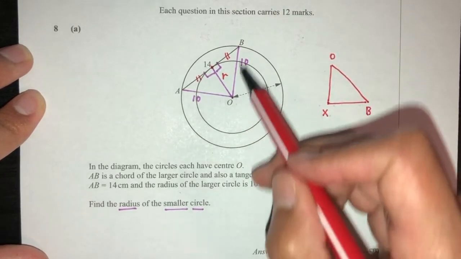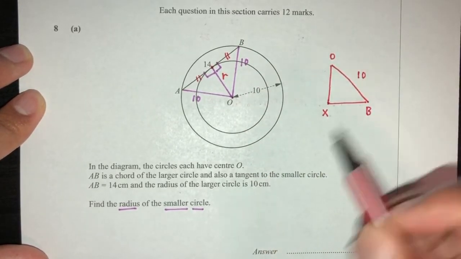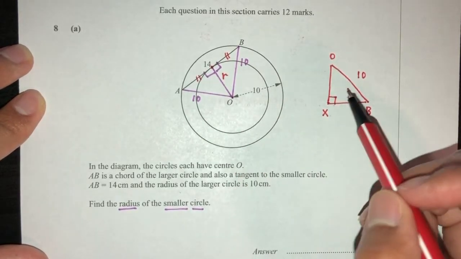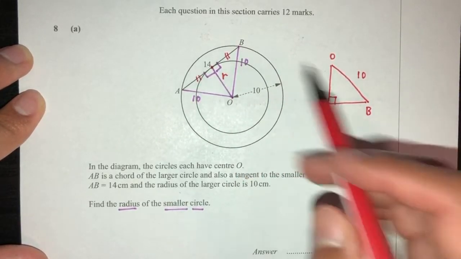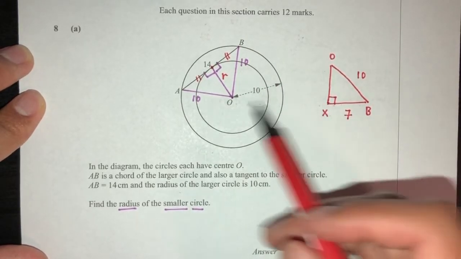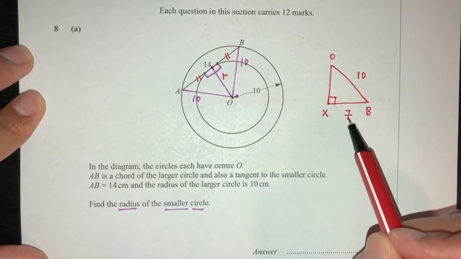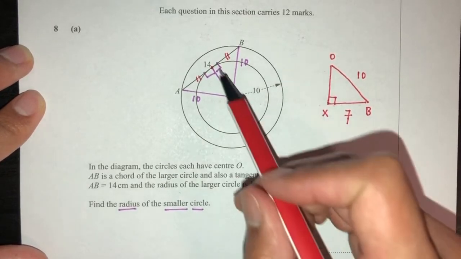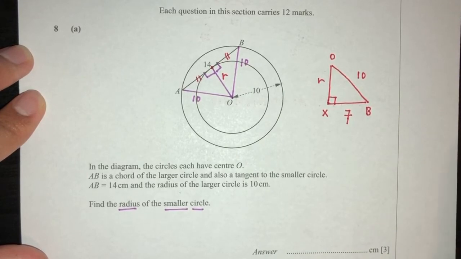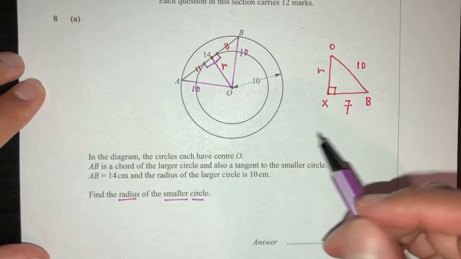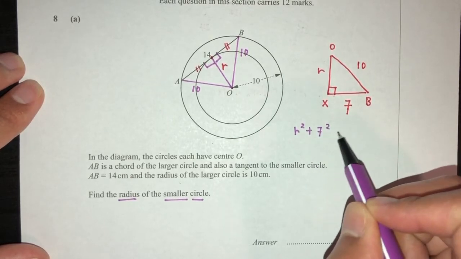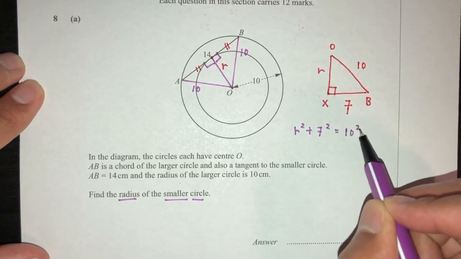O to B is 10, and this is 90, and X to B is 7, because it is half of 14. So we have to find OX, which is your radius. You can find this by using the Pythagoras theorem. So pretty easy. r squared plus 7 squared is equal to 10 squared.